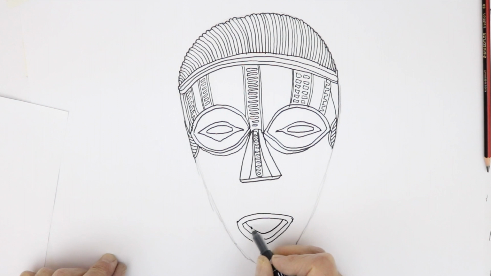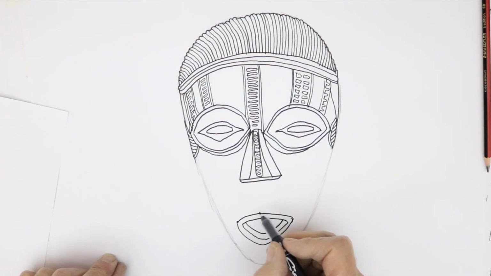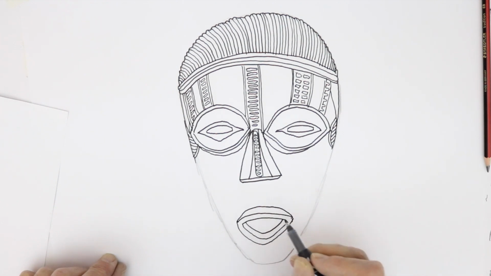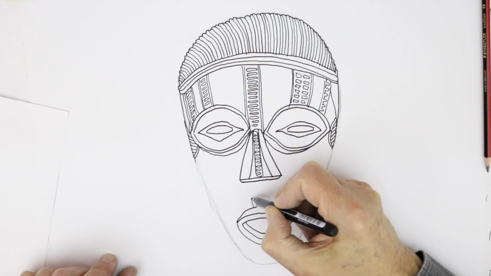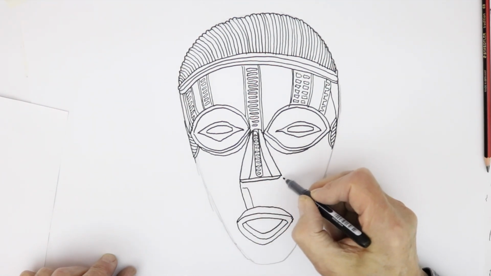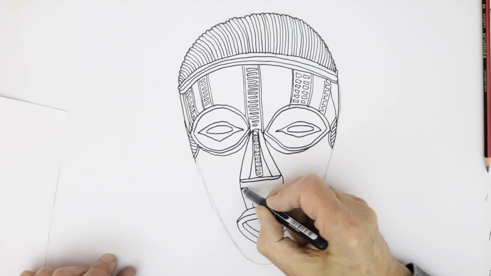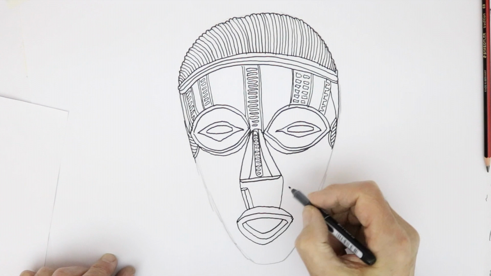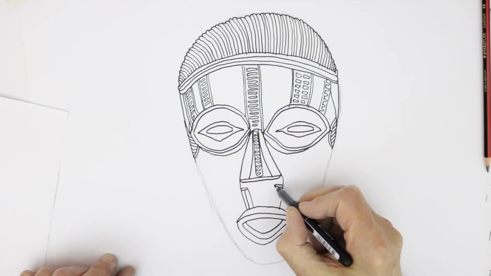And then you'll see the inside of it. Remember, some masks, that will be dark in there. And above it, you get the top shape coming in like that. See how it stands out? Then above that, you have some shapes coming up from the corner of the nose. You get a line coming down there, and shapes like this on either side.